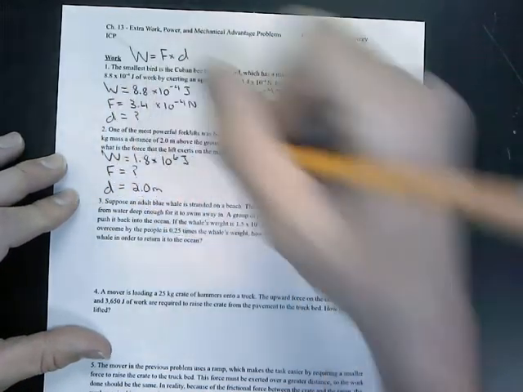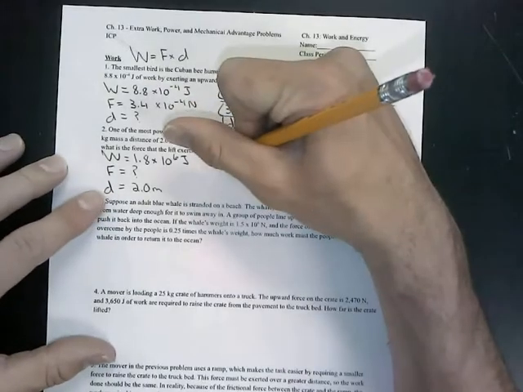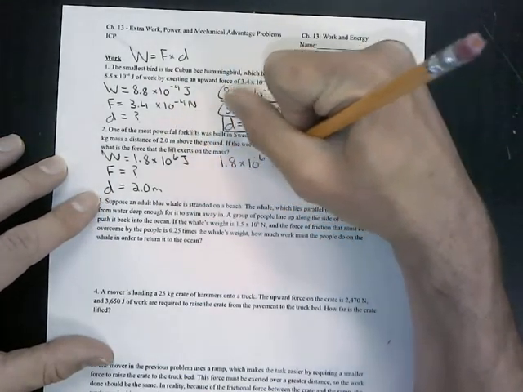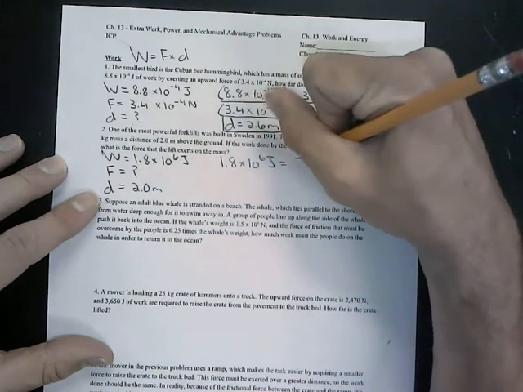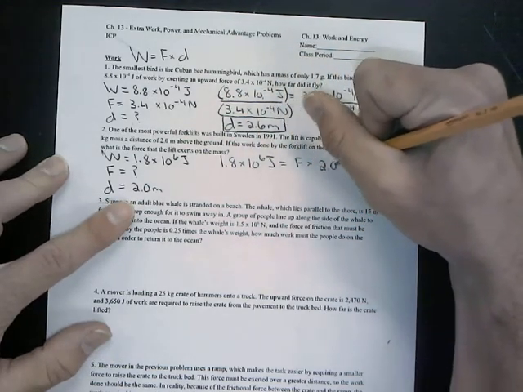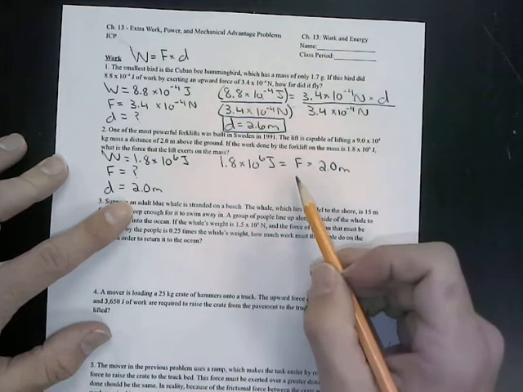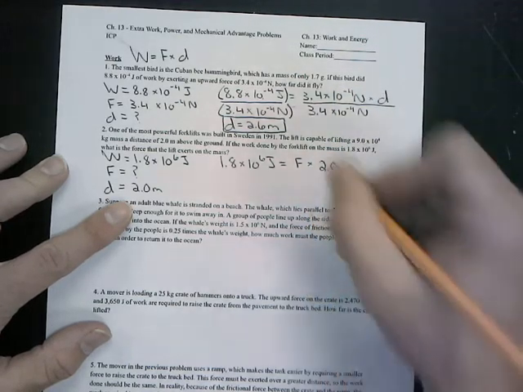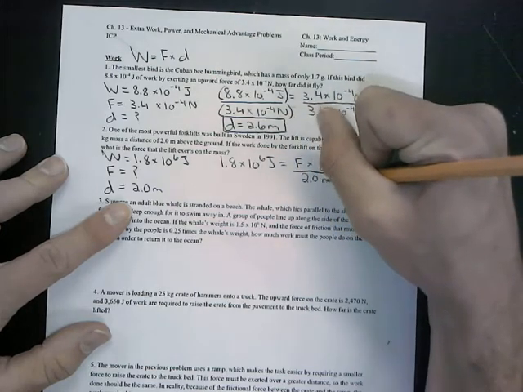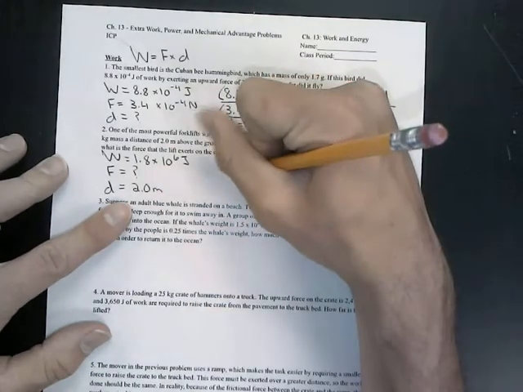So we plug these values back into our equation, and so we get 1.8 times 10 to the 6 joules equal to our F for force, we don't know it, times 2.0 meters. Now to get F for force by itself, we need to divide each side by 2.0 meters.